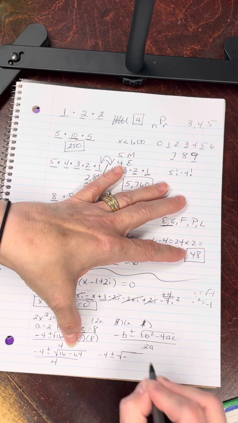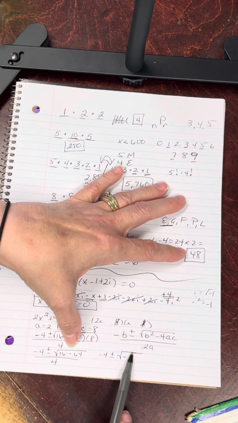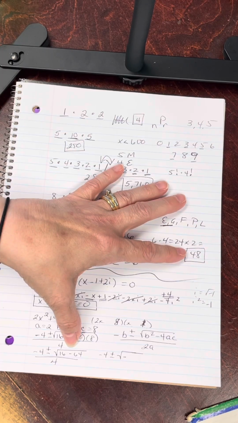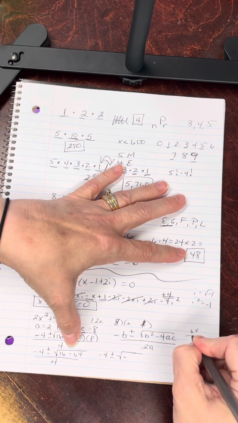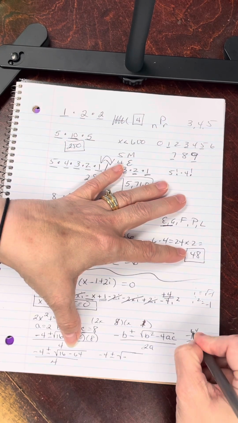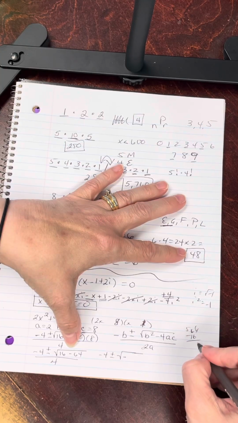Now this is why, as soon as I see that I have a negative inside a square root, I realize why I couldn't factor, because I can't instinctively create i's in my head and make those numbers work. So 16 minus 64, sorry, I have to stop and do that calculation.